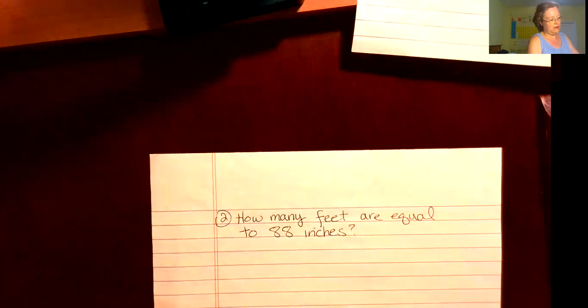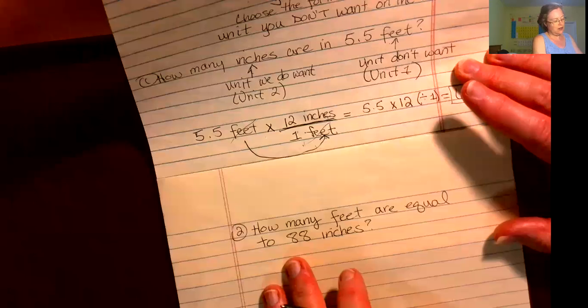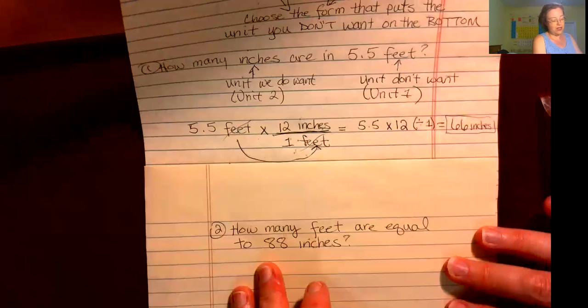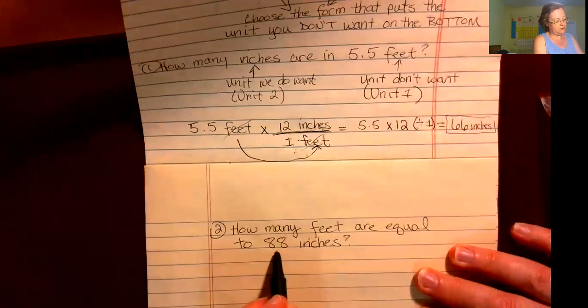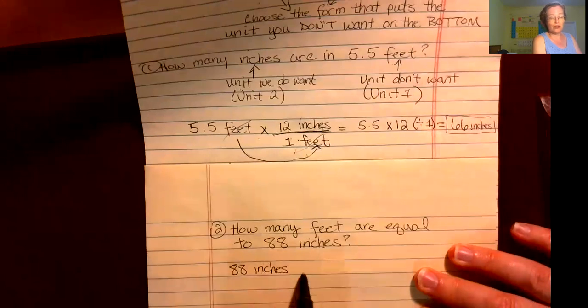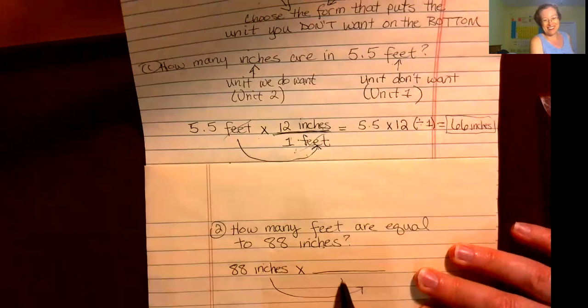Same idea as what we did last time, only this time I'm starting here with inches. Do times in a line, and without worrying about words, numbers, I'm going to take this unit and put it down here. It's a game. It's a canceling out game. That got rid of my inches.